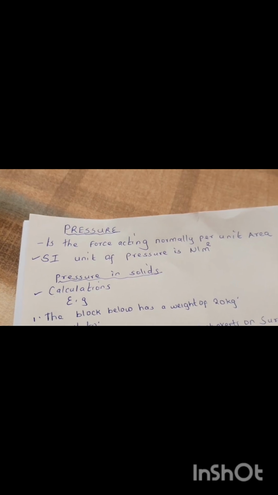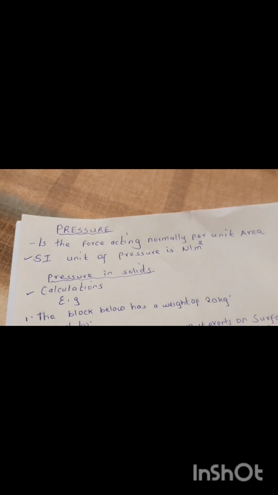So today we're gonna learn something new about pressure. We are going to start from the definition, and then we look at the SI unit, and then we'll look at the calculation under pressure in solids. So let's define what's pressure. Pressure is the force acting normally per unit area, and the SI unit of pressure is Newton per square meters.